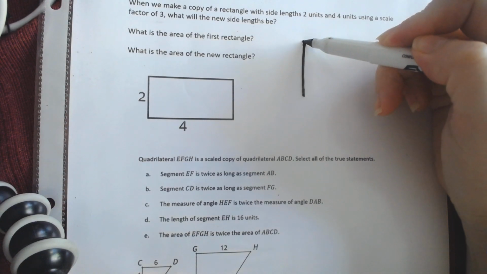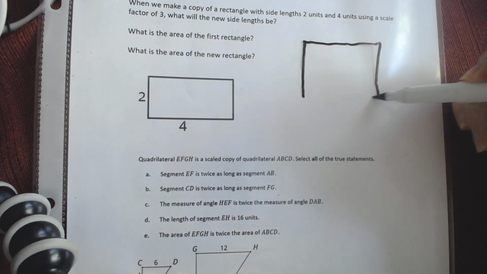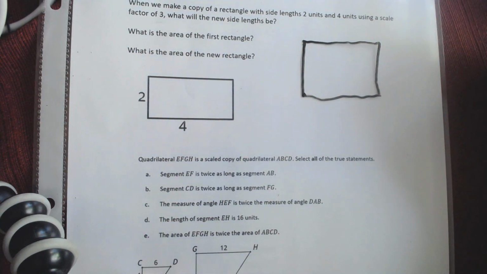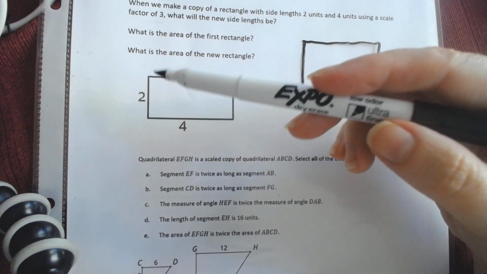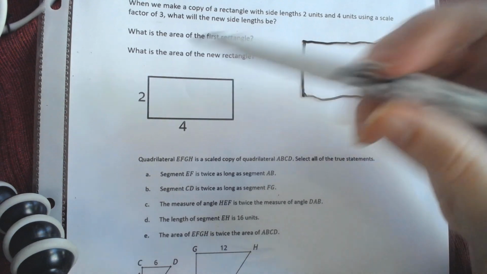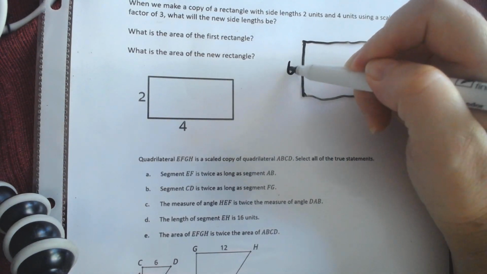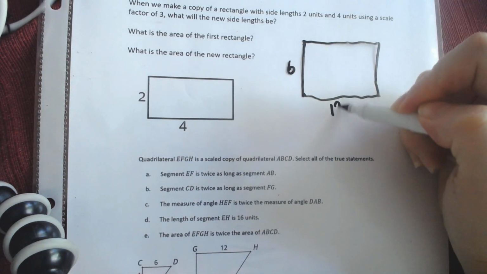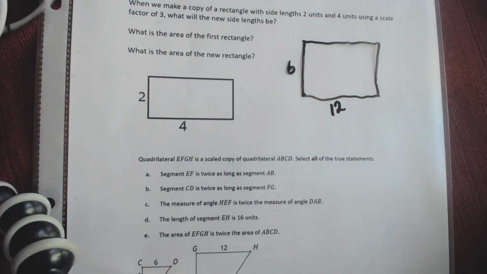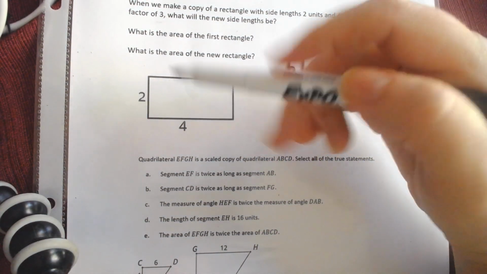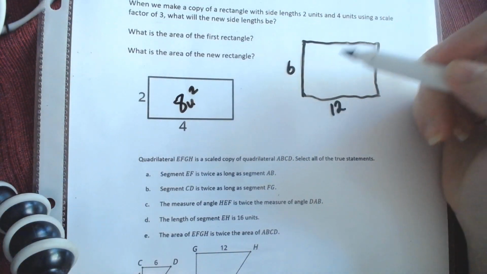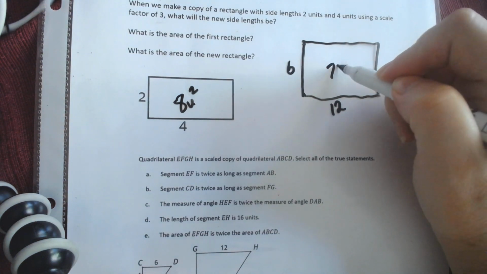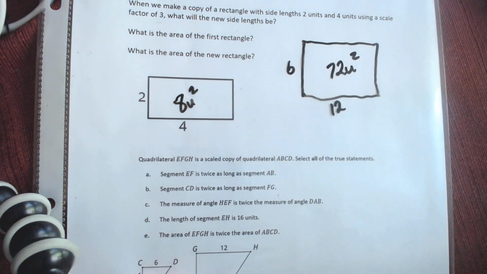So I'm going to do my new rectangle, and I'm going to do a scale factor of 3, which means I'm multiplying both lengths by 3. So 2 times 3 is 6. 4 times 3 is 12. Now, what is the area of the first rectangle? In order to find the area, I multiply 2 times 4, and I get 8 units squared. 6 times 12 is 72 units squared.